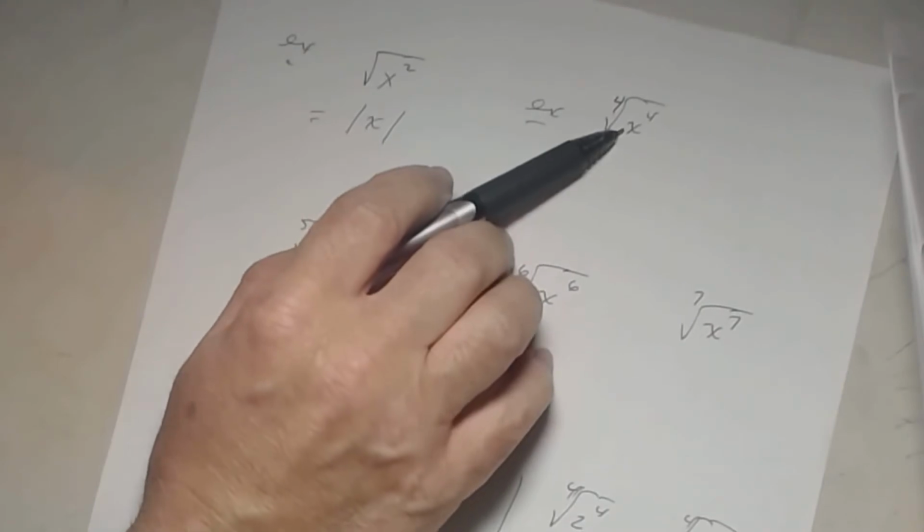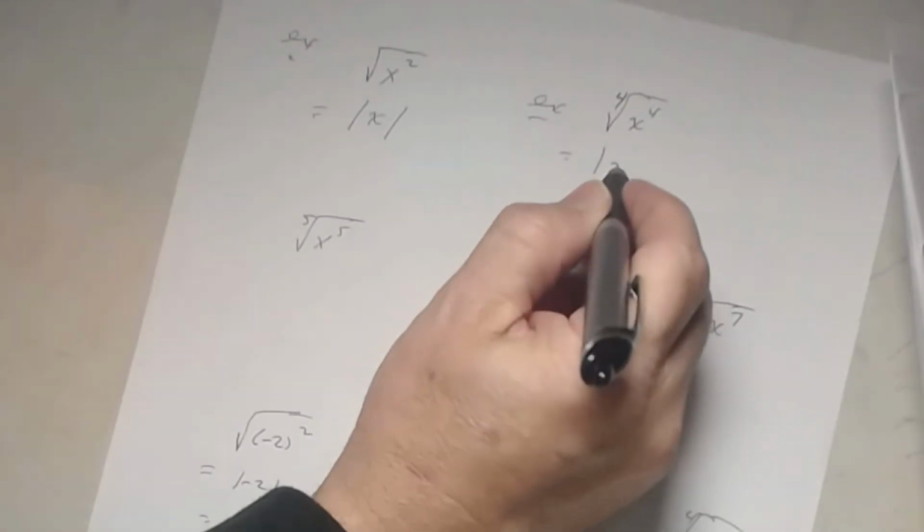What if I had the fourth root of negative 2 to the fourth? Absolute value of 2. Yeah, because negative 2 times itself 4 times is 16, and the fourth root of 16 is positive 2. So you have to take the absolute value of negative 2 and you get positive 2. Again, I don't know whether it's positive or negative, so I have to say the answer is what?